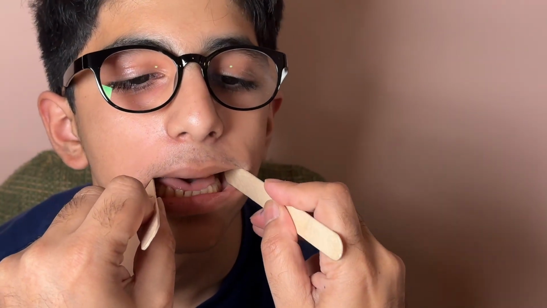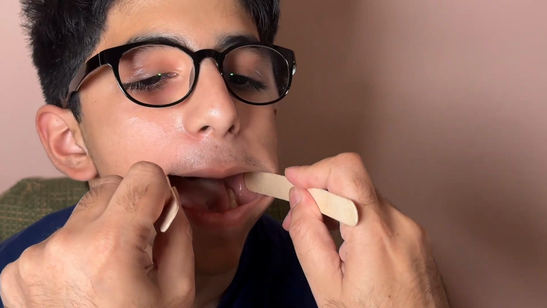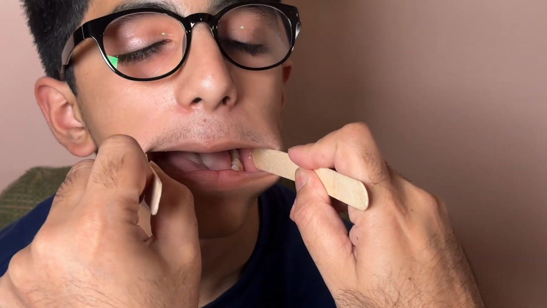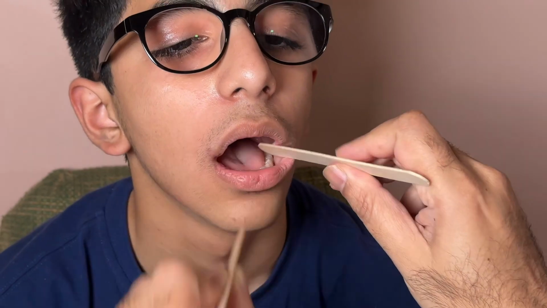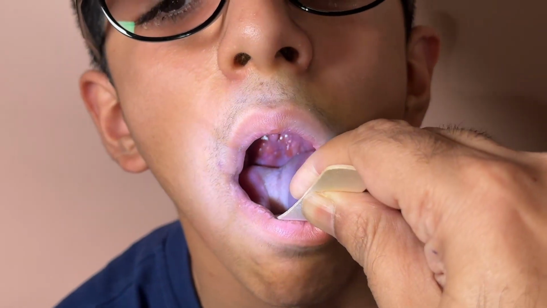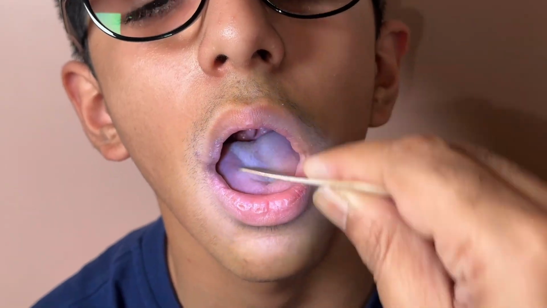Open your mouth now. Now examine the retromolar trigone area, buccal mucosa. Important thing while examining the oropharynx: the tongue should remain inside.